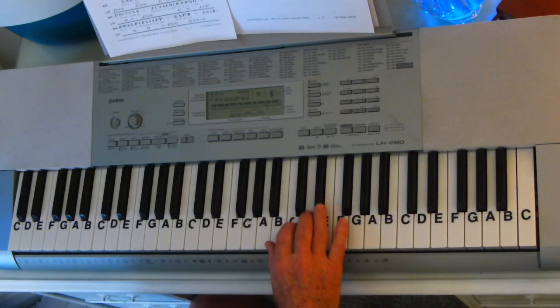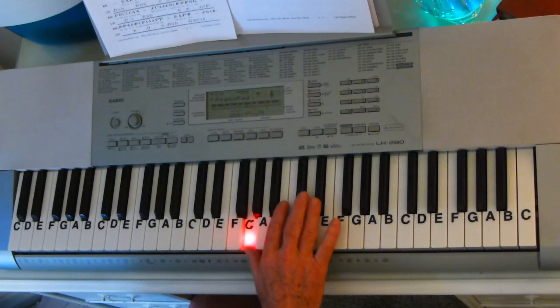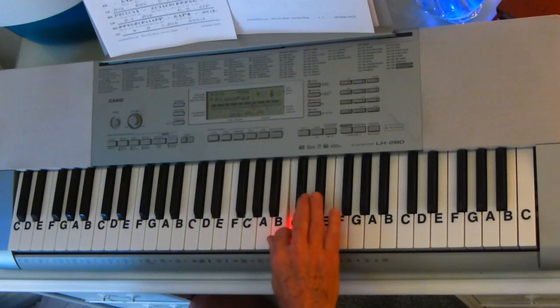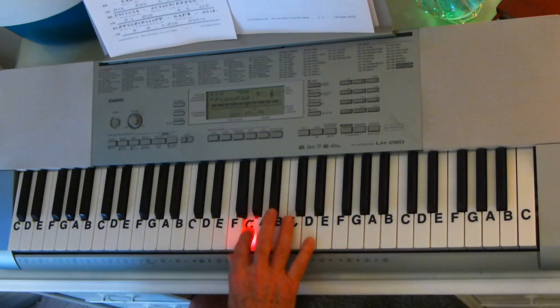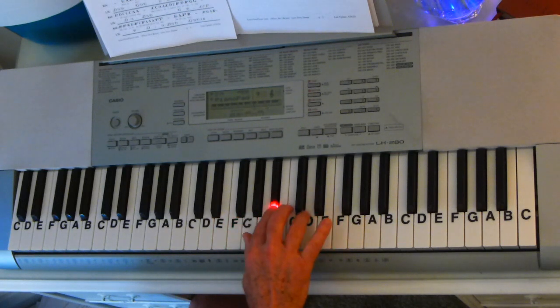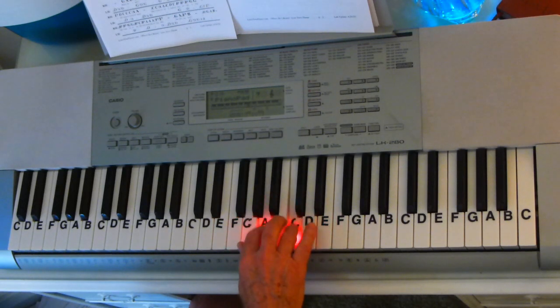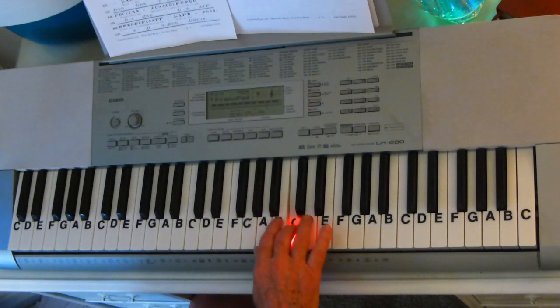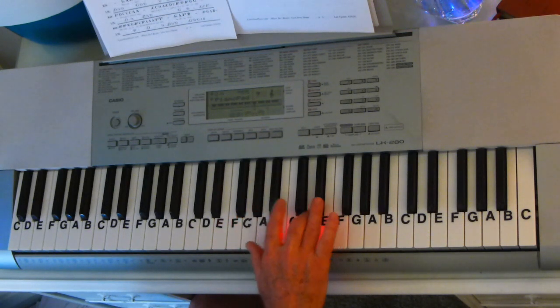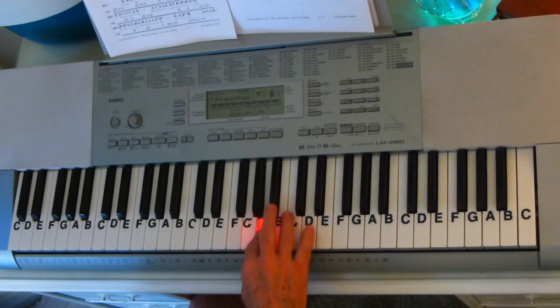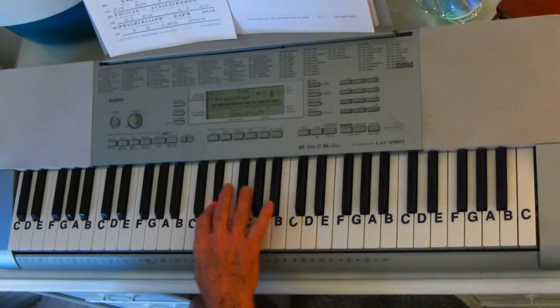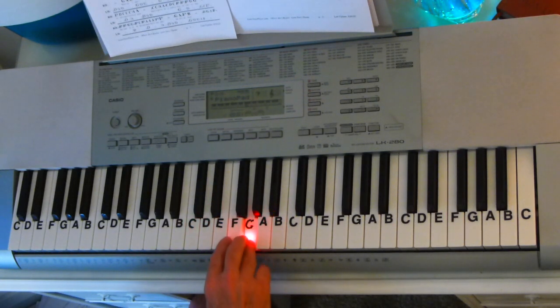Let's start from the beginning of the bridge. C, D, G, E flat, G, C, G, G, A, C, E flat, C, D, F, D, F, F, G, G, B flat, D, B flat, C, A, C, A, B flat, C, D, G, B flat, D, E flat, F, G, B flat, B flat, A, B flat, C, E flat, D, D, E flat, F, A, G, G.